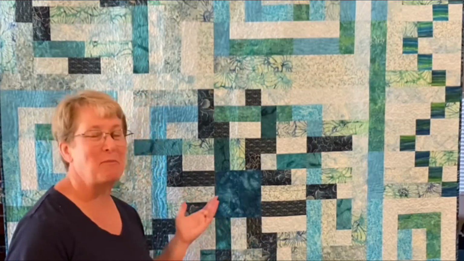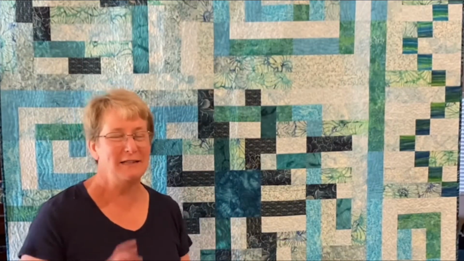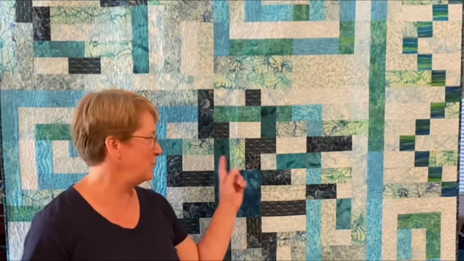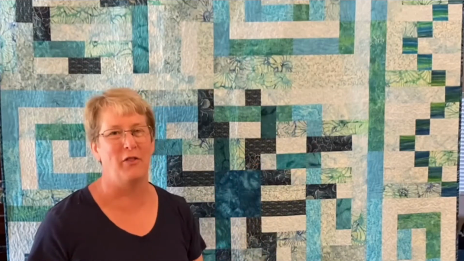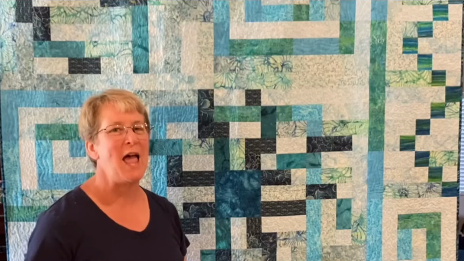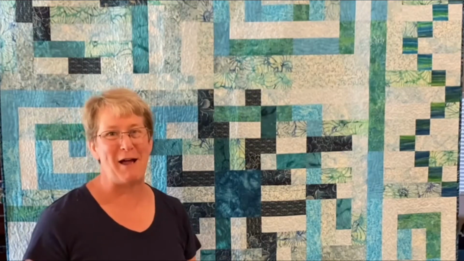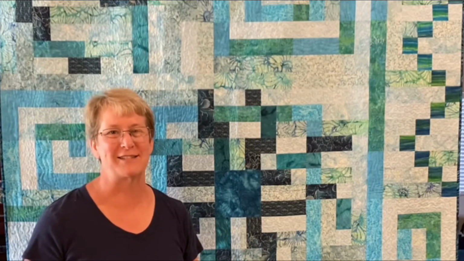But I remember exactly where I was when I designed this quilt, laying it all out on graph paper and pixelating it with the little squares and figuring out all the calculations for what size strips we should use. And it was just so much fun to see my vision come to life. So this will always be one of my favorites.